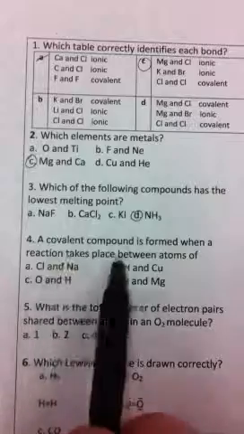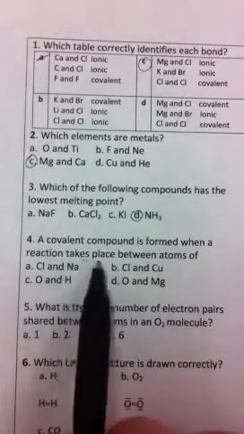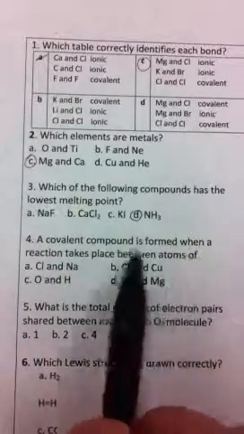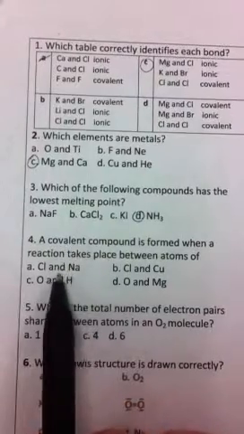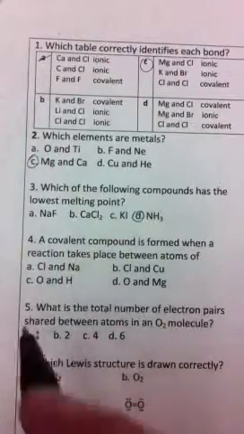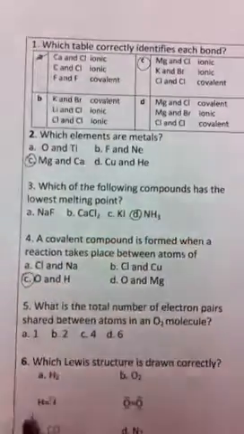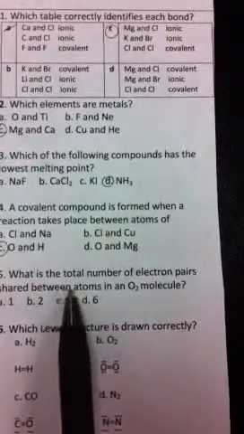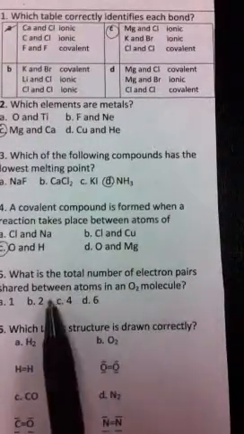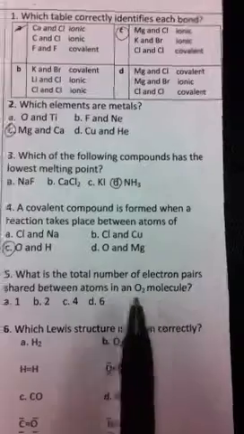Number 4, a covalent compound is formed when a reaction takes place between atoms of. So covalent means 2 nonmetals. So which of these answers has 2 nonmetals? It's C. Number 5, what is the total number of electron pairs shared between atoms in an oxygen molecule?